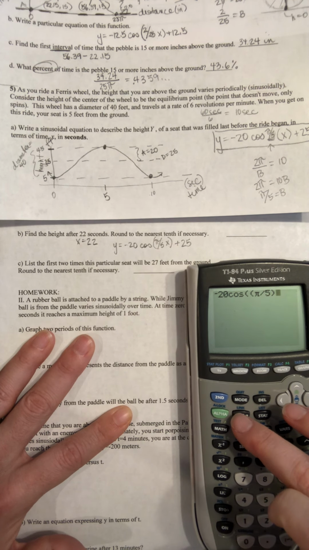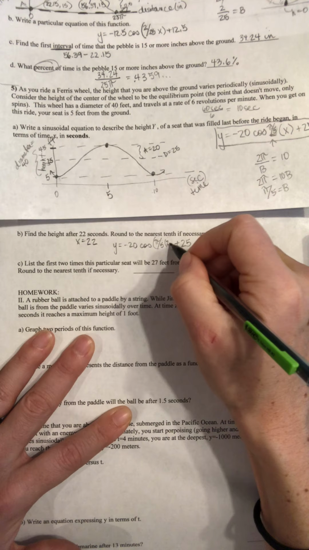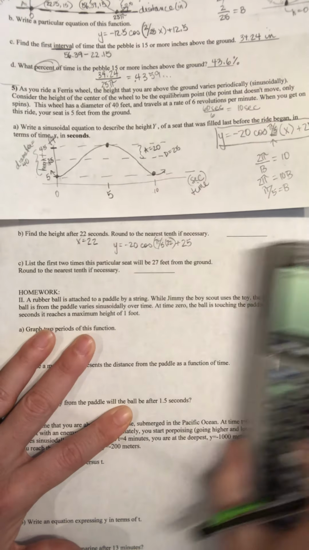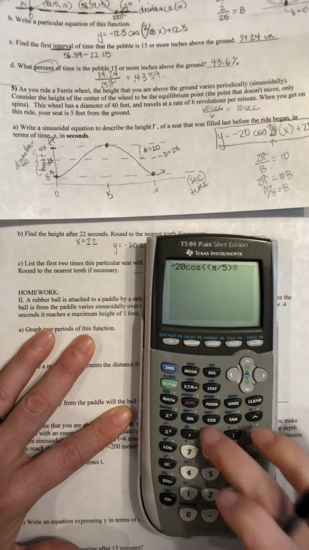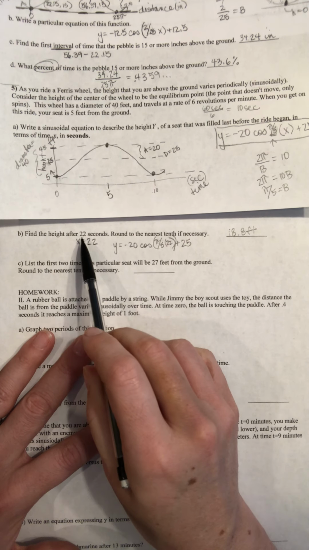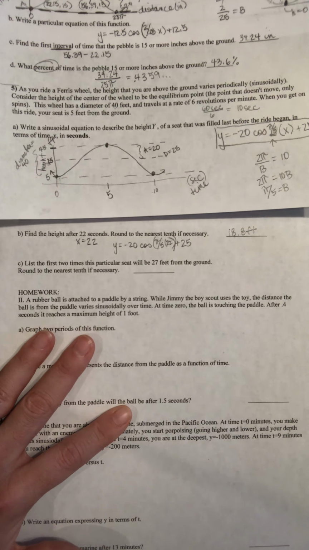Oh, this should be 22. So times 22. Okay. So then I'll do times 22. And plus 25. And that should be my height. Okay, so round to the nearest tenth. So at 18.8 feet, that will be my height at 22 seconds, okay?